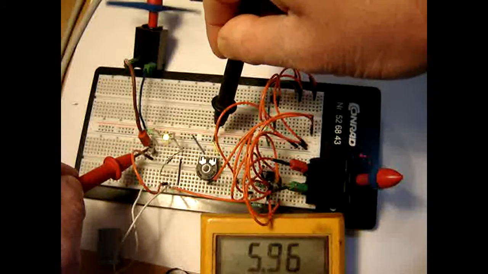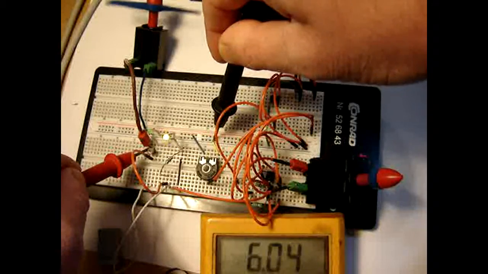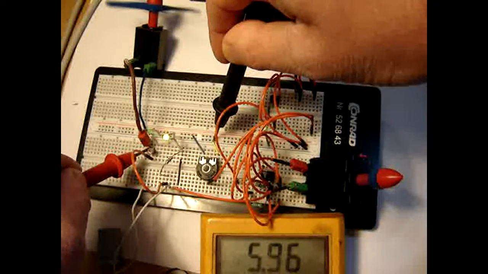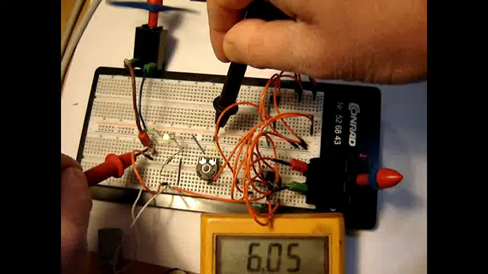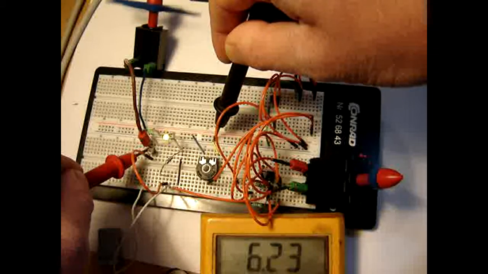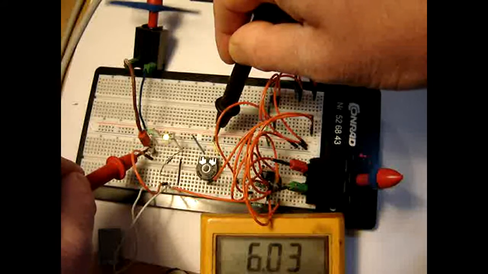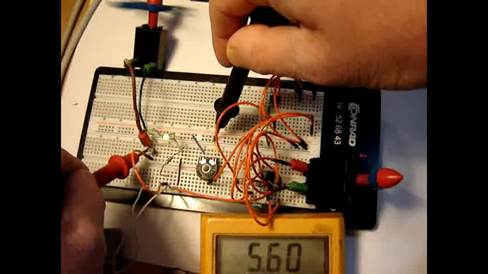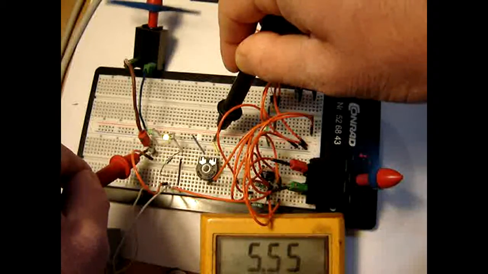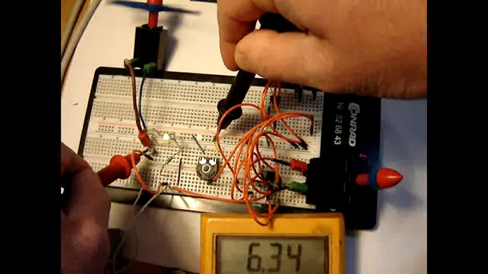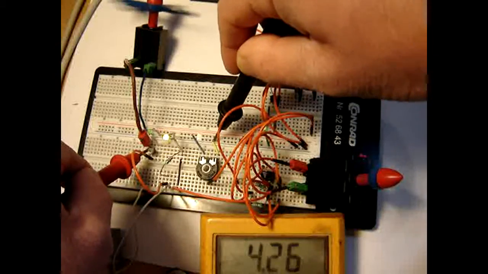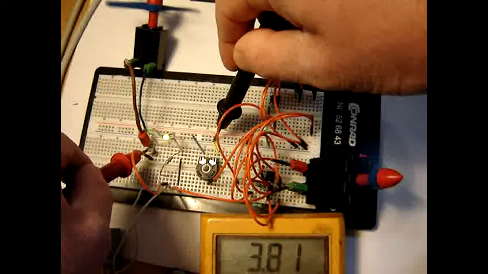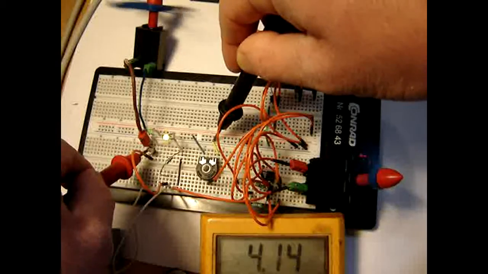Not really. Around 6. Okay, but anyway, it is, I think, quite obvious that this is a success. I can use this very well.